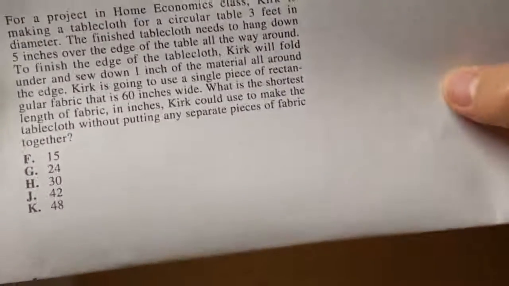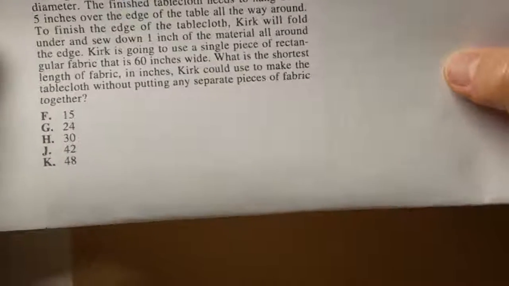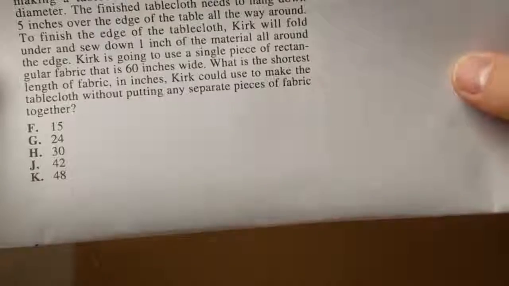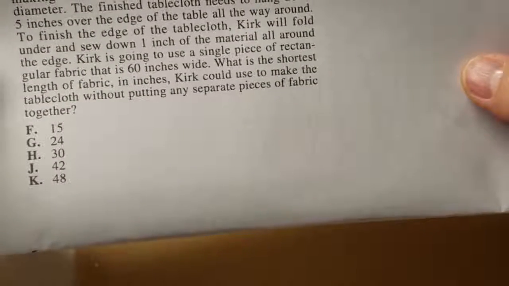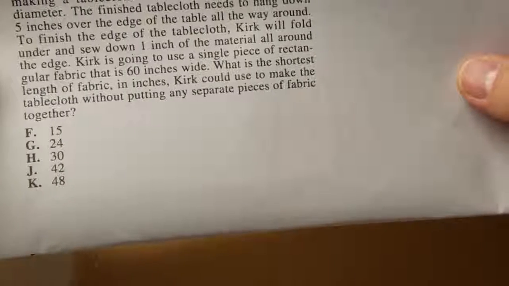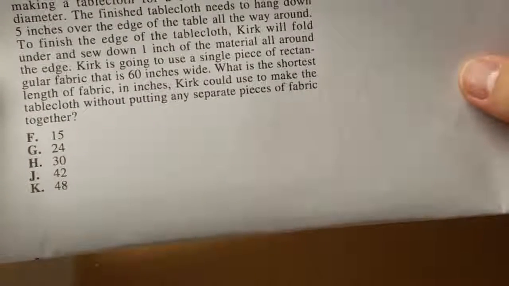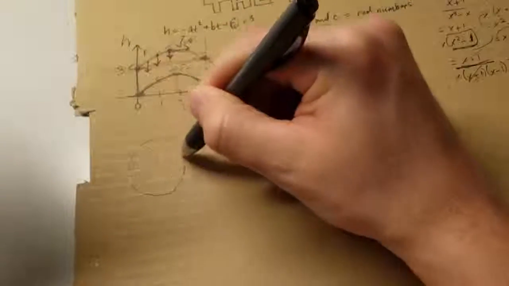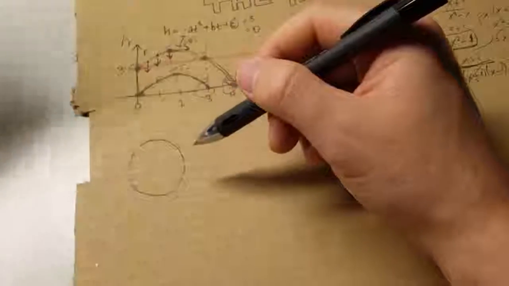So we have another word problem. For a project in home economics class, Kirk is making a tablecloth for a circular table 3 feet in diameter. So let's just go ahead and draw a circle here.